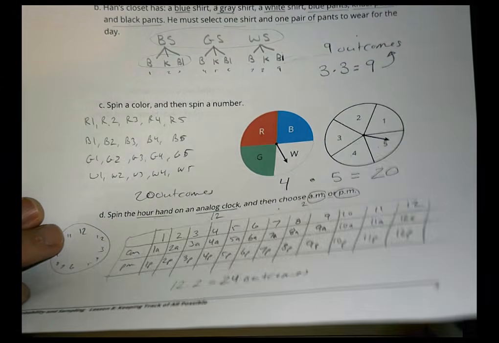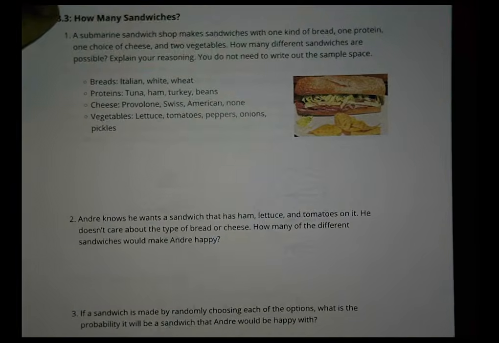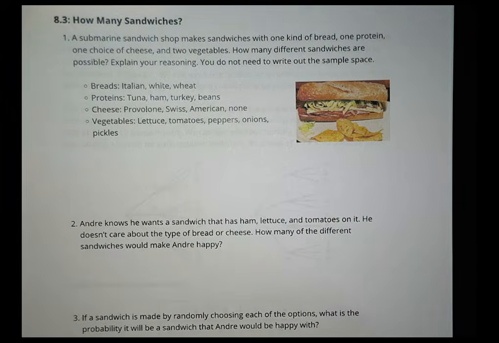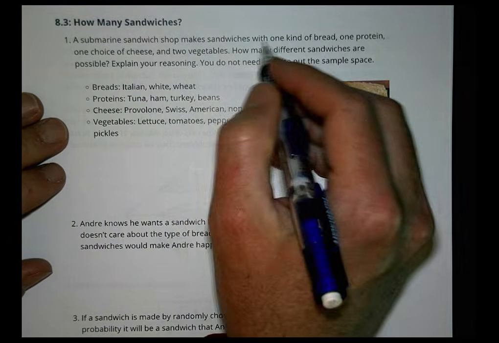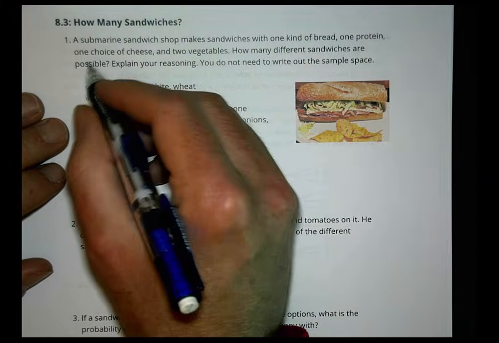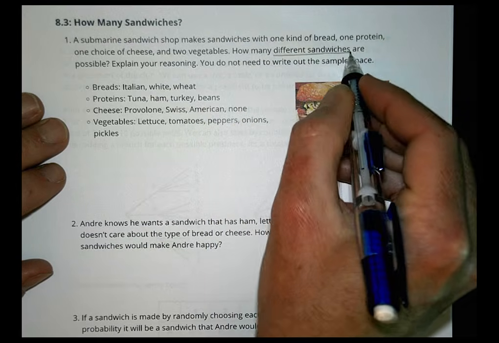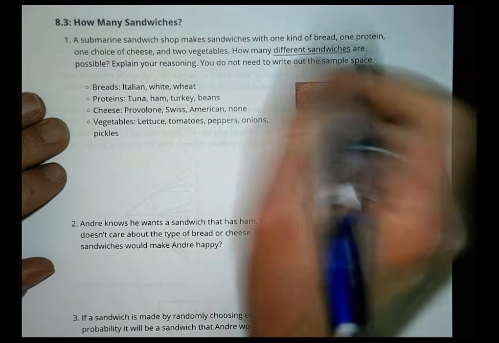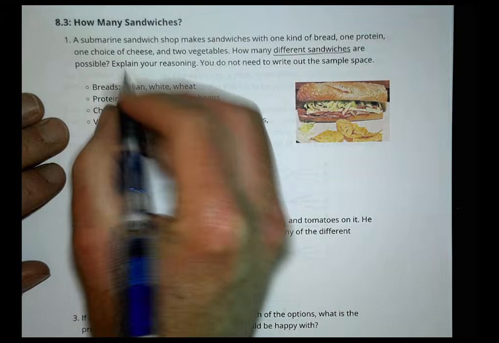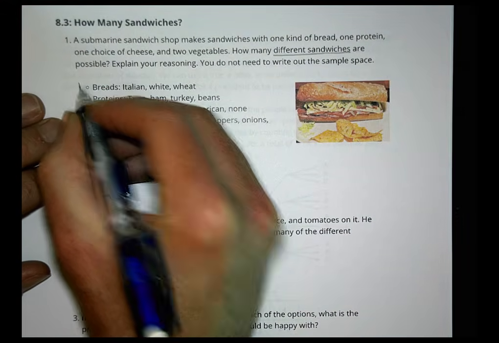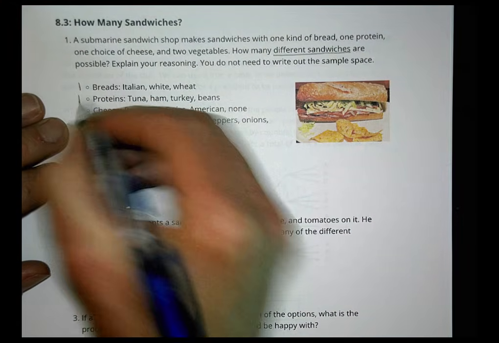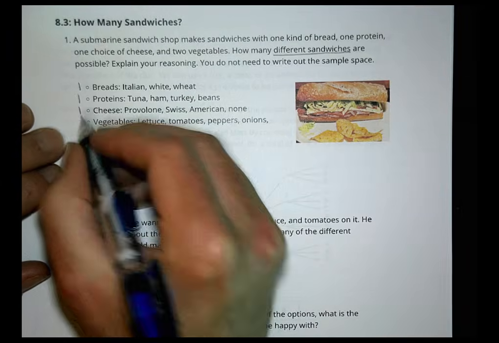Let's apply this to something a little bit bigger. Let's talk about making some sandwiches. A submarine sandwich shop makes sandwiches with 1 kind of bread, 1 protein, 1 cheese, and 2 vegetables. How many different sandwiches are possible? So how many different combinations can you make? Now let's make a note here. You get 1 bread, you get 1 protein, you get 1 cheese, and you get 2 vegetables.